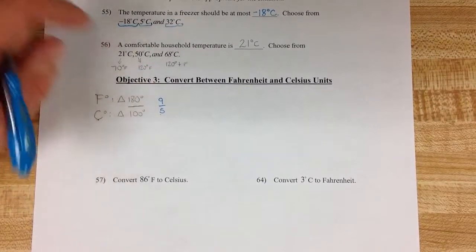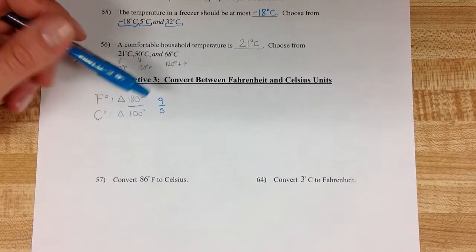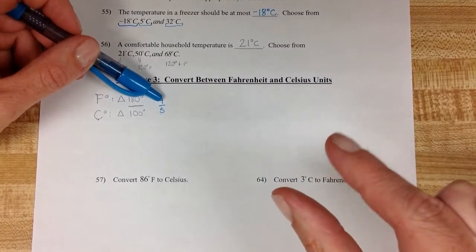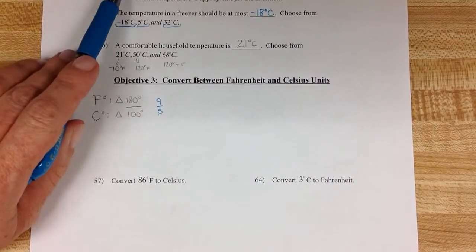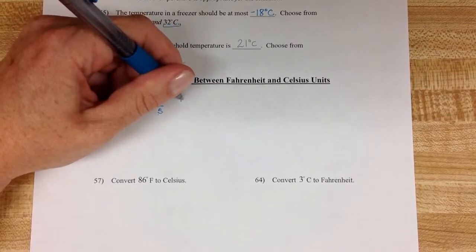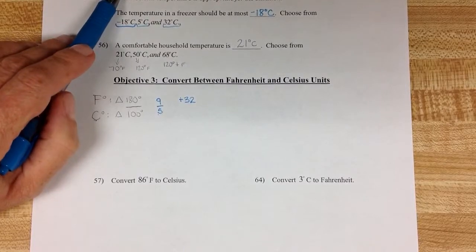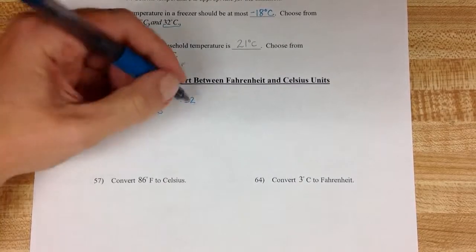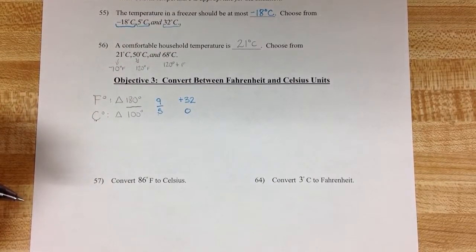So that's one thing that's different about the two scales, the size of each individual degree. Fahrenheit degrees are much smaller than Celsius degrees. The other thing that's different is their starting point, that the Fahrenheit scale starts its freezing point at 32 degrees above 0, whereas the Celsius scale starts its freezing point at 0.